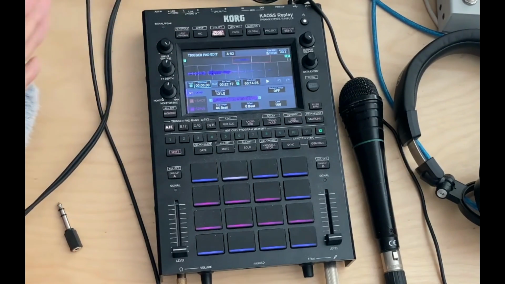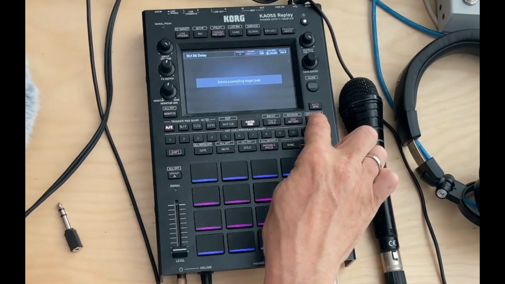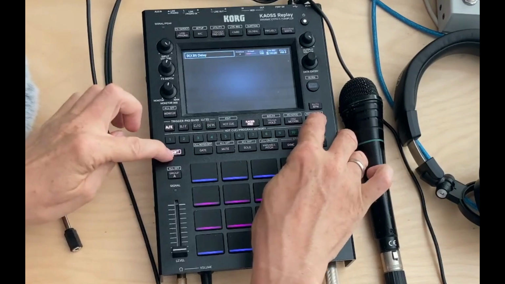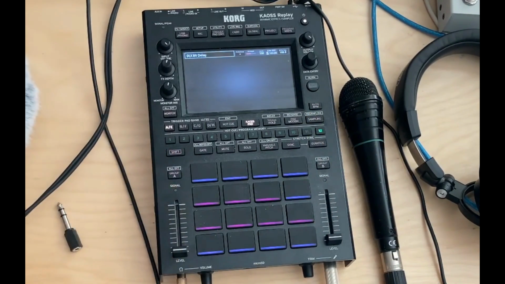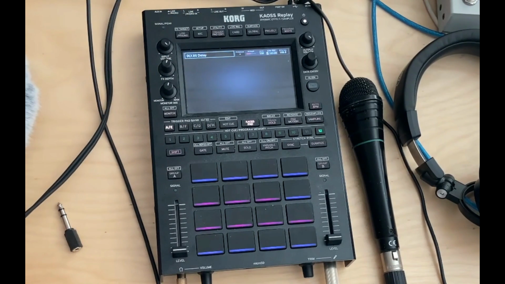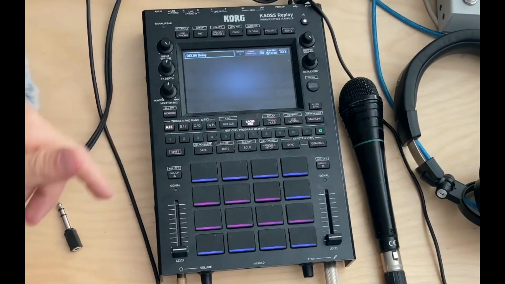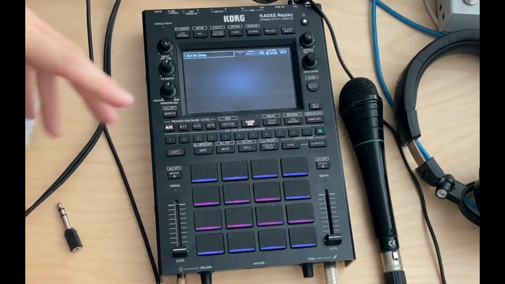If you want to have all this in sync, you can do it also in a different way via sampling and resampling. So hit sampling or hit resampling. So sampling does record the input, resampling does record the main out and also records all the effects. And then the other question is whether you want a looped recording or a one-shot recording, which you can freely end.